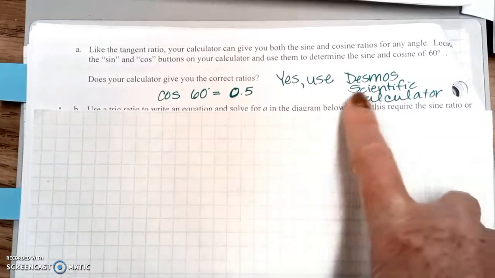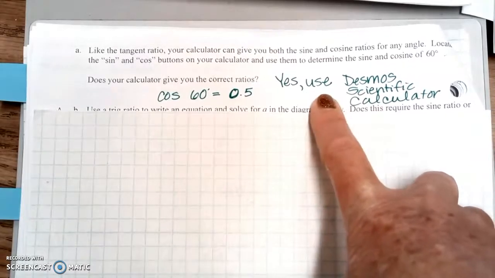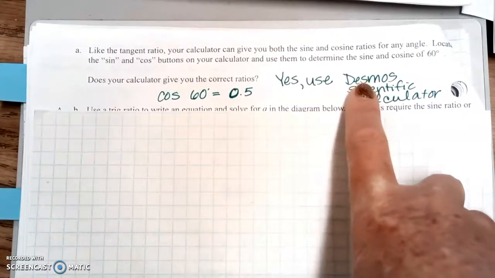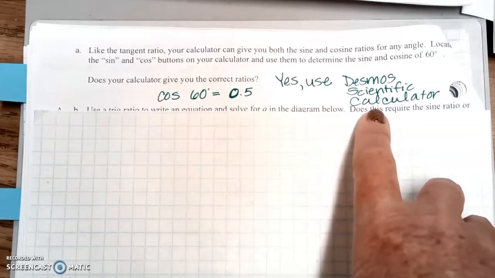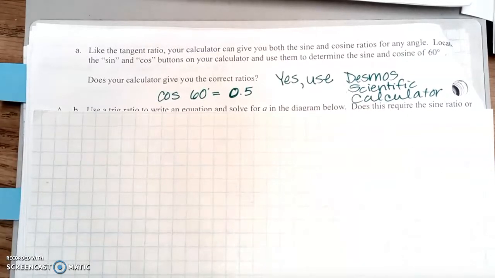If you don't have your own personal calculator, you're going to write down that you need to use the Desmos scientific calculator. And we'll be using those in just a minute. Okay?